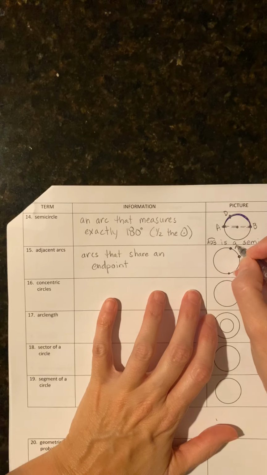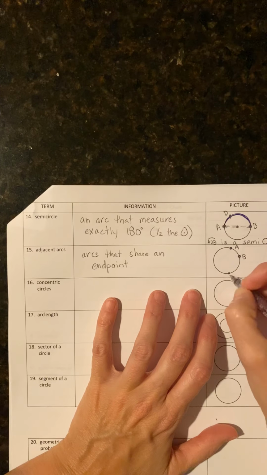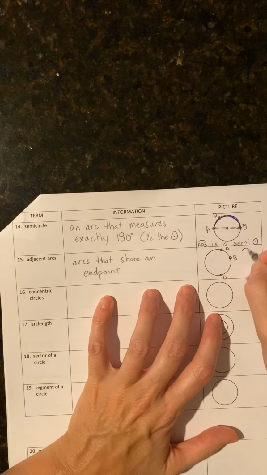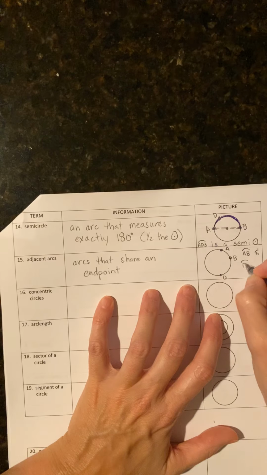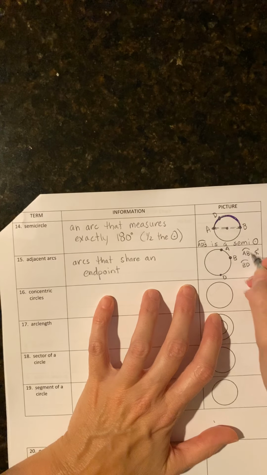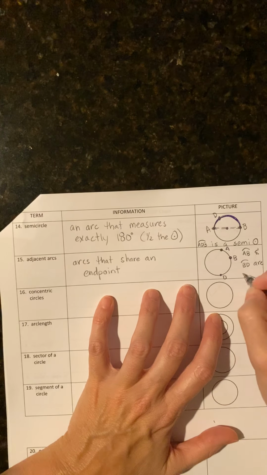So I'm going to call this A and B and D, arc AB and arc BD. They share endpoint B, so they are adjacent. Just means they're joined.